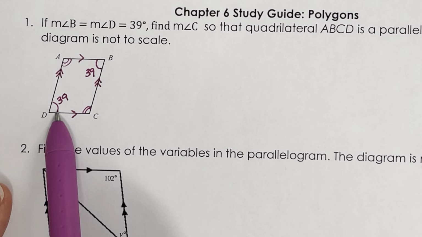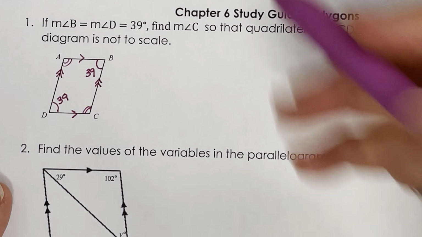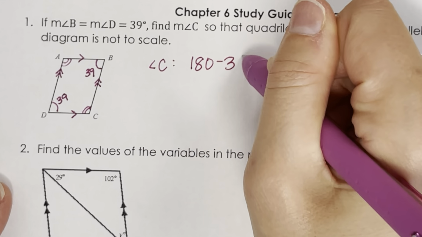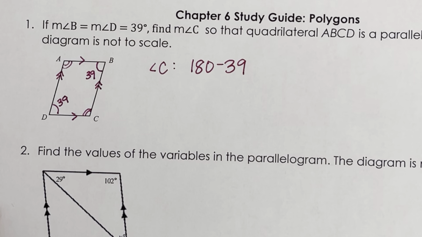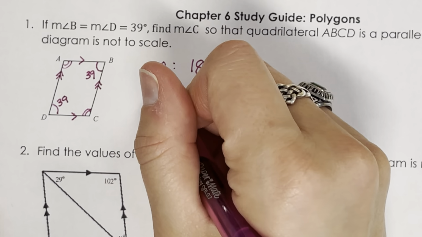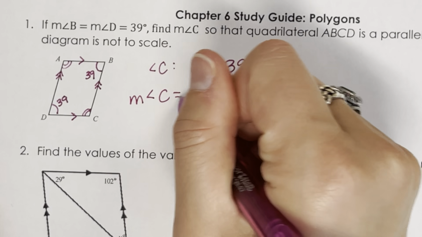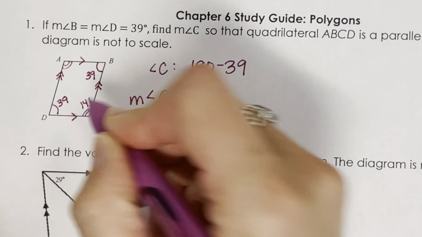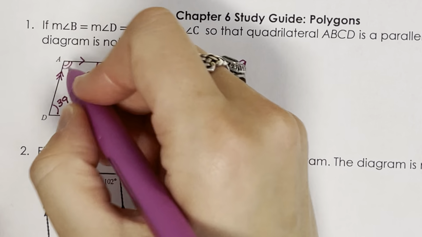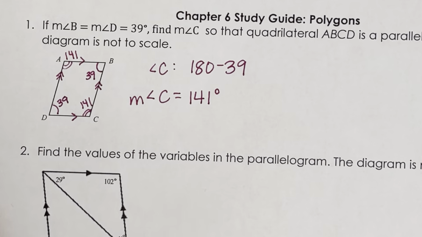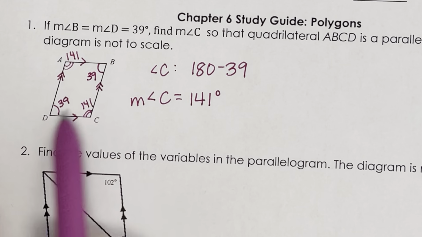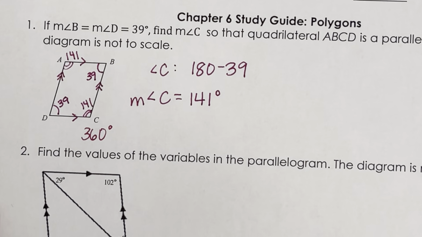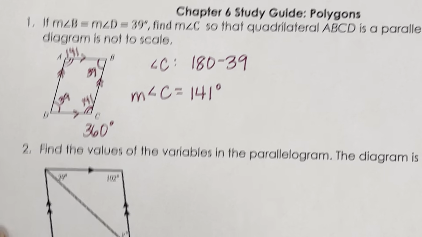So if I already have 39 of the 180, to figure out what angle C is, I'm going to take 180 and subtract 39. So 180 minus 39 gives me 141. So the measure of angle C is 141 degrees. And because this is a parallelogram, angle A is also 141. If I were to add up all of these angles together, because it's a four-sided figure, I should get 360 degrees. So it's a great way to check my work in case I wasn't sure.